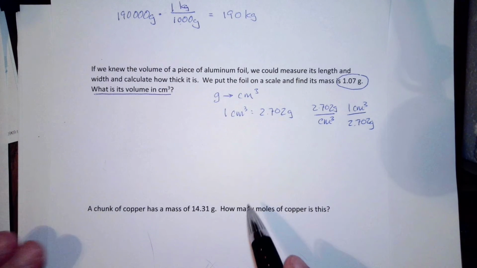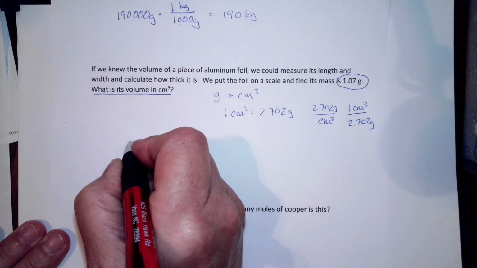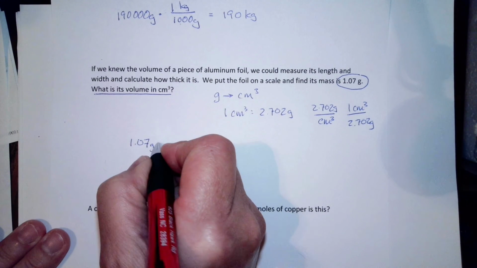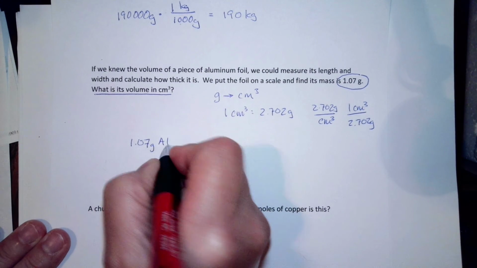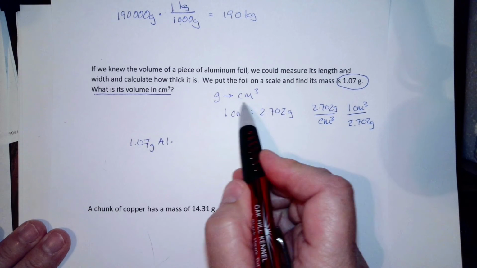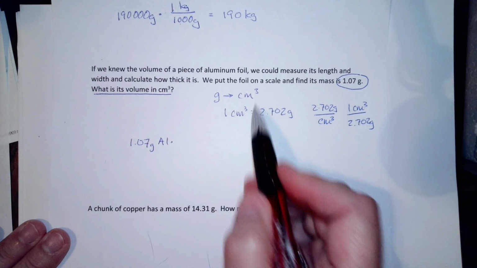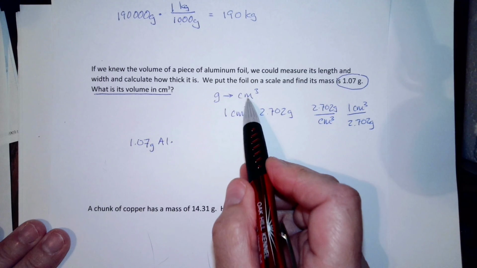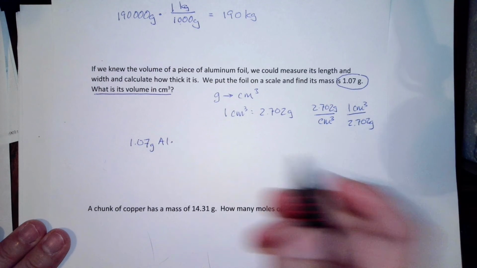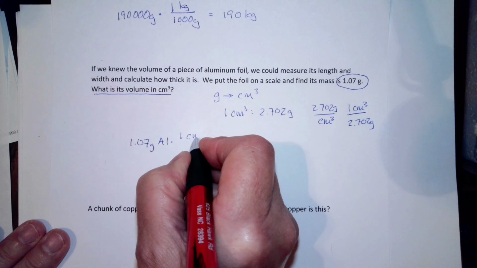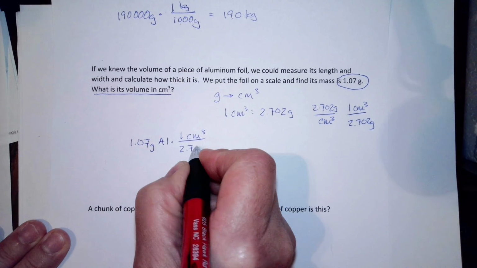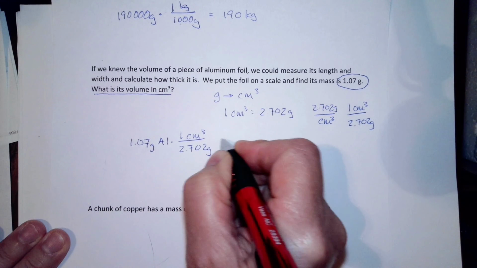So let's write down the given and figure out which conversion factor we need. We are given 1.07 grams of aluminum. All right, we want grams to go away. We want it to give us centimeters cubed. So we're looking for something that has centimeters cubed in the numerator and grams in the denominator. And that would be this one. So we're going to multiply this by 1 centimeter cubed is equal to 2.702 grams.